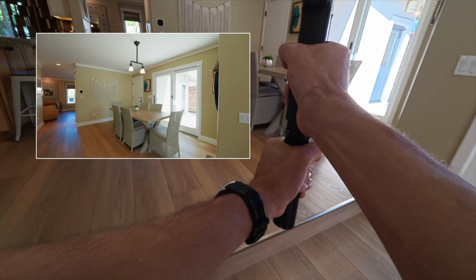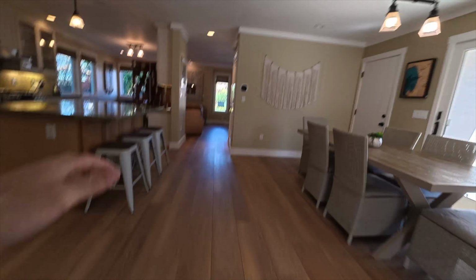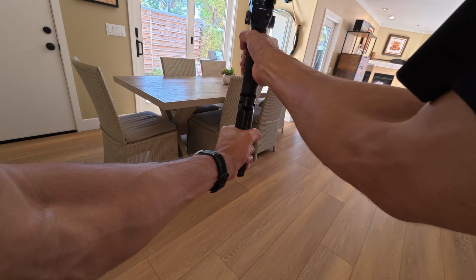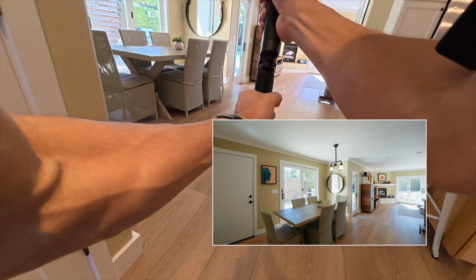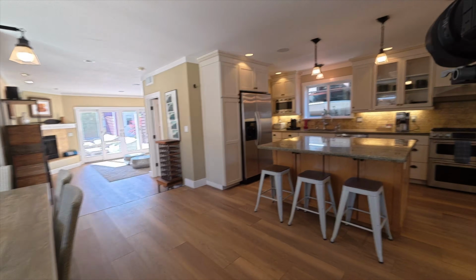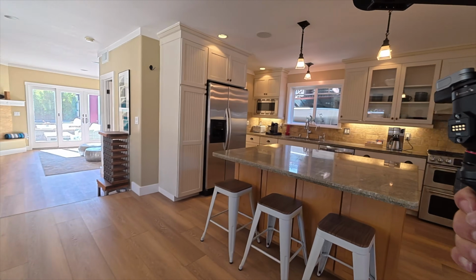Boom, right on the money there. Okay, so we've got that. Let's go from here. So that way in post, it'll kind of look like it bounced. We pushed in and then we pulled out. Boom. Now we can do the approach into the kitchen from a different angle because we can pull back that ramp and then do another push in.